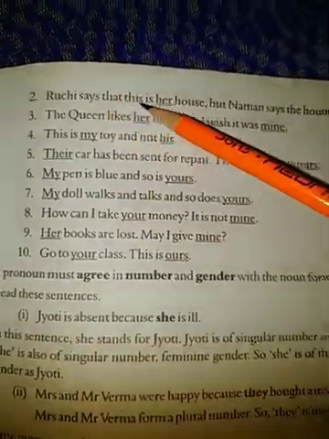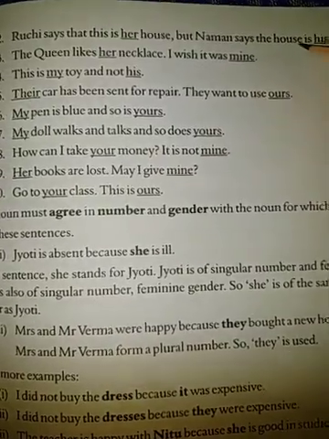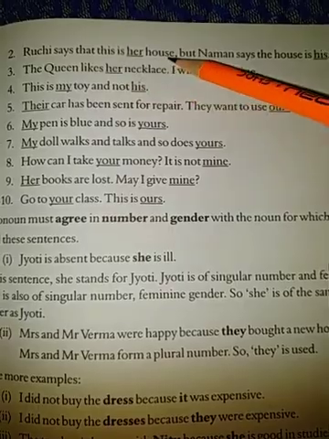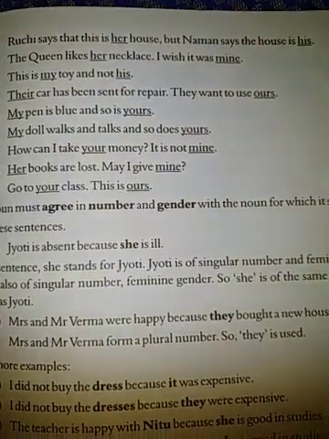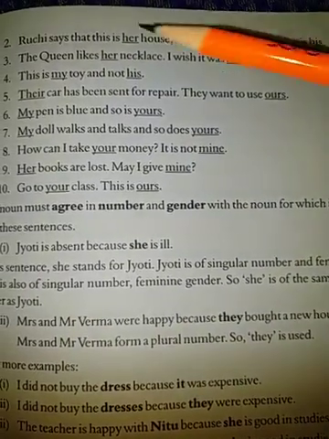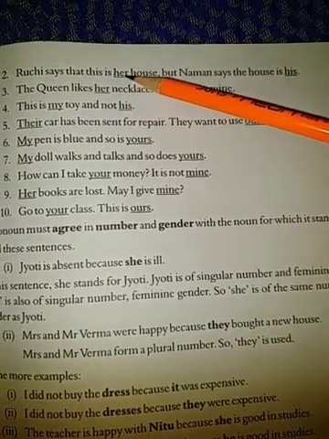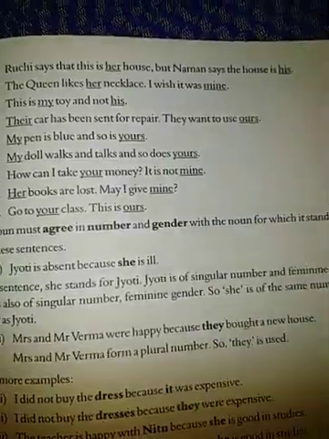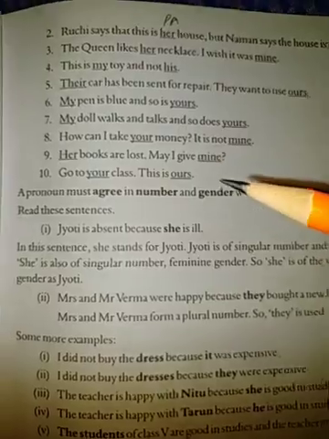It's important. Now, next is Ruchi says that this is her house, but Naman says the house is his. Here, her and his, two words are underlined. So you have to tell which is possessive adjective and which is possessive pronoun. Here you can see her, which is before the noun. So her is a possessive adjective and his is a possessive pronoun. Now the rest of the questions you all have to do by yourself.